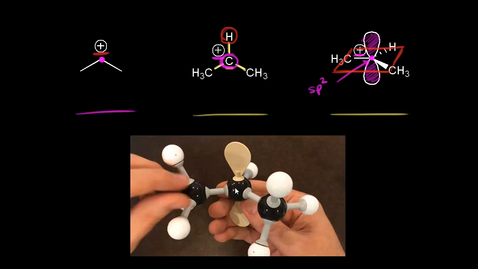Now let's look at a model of the same carbocation. Here is our sp2 hybridized carbon, and here is our unfilled p orbital. On the left, a methyl group is directly bonded to that positively charged carbon, and on the right we have another methyl group. So 2 alkyl groups are bonded to that positively charged carbon, and we call this a secondary carbocation since it has 2 alkyl groups directly attached to the positive charge.